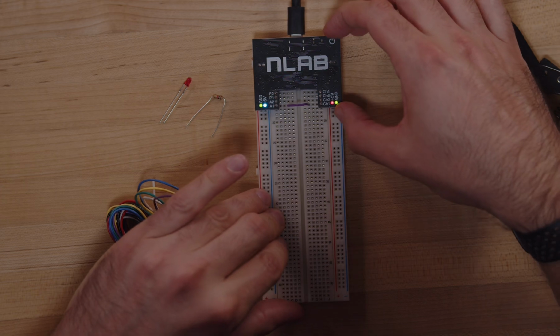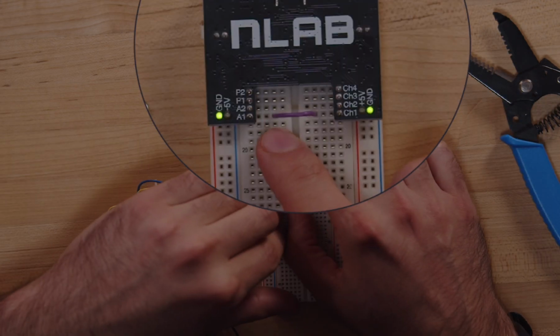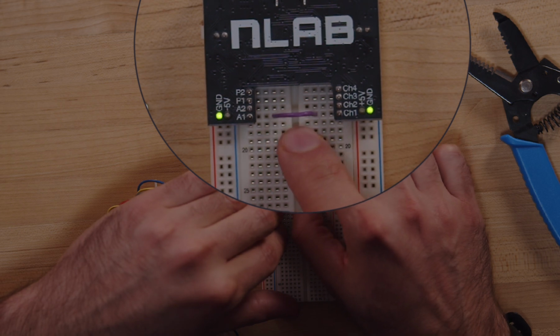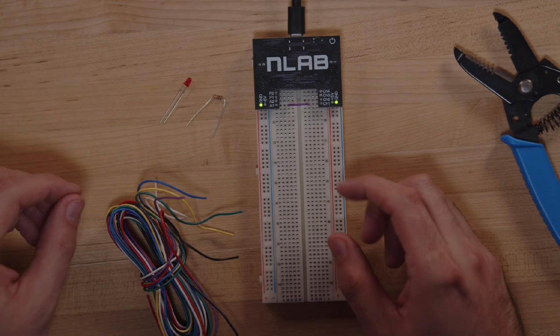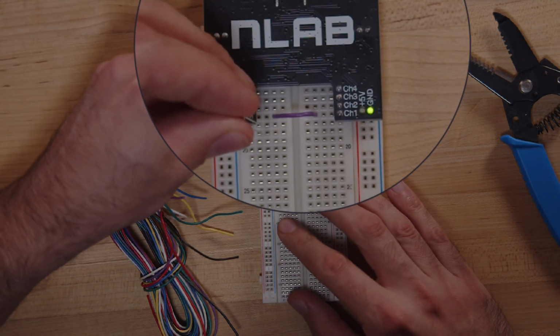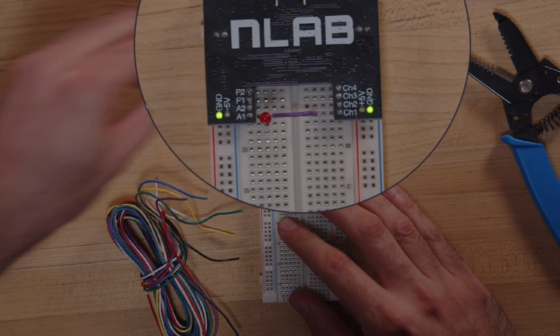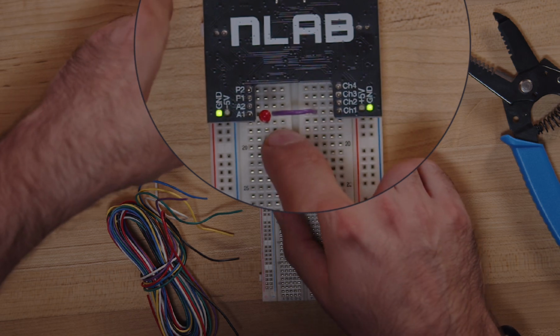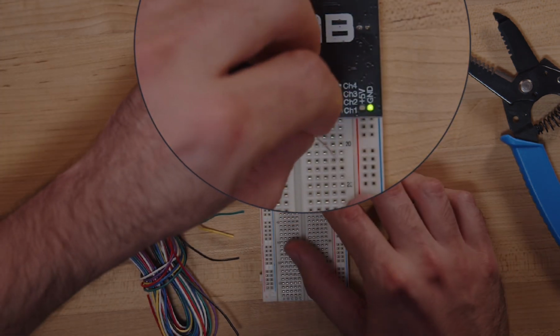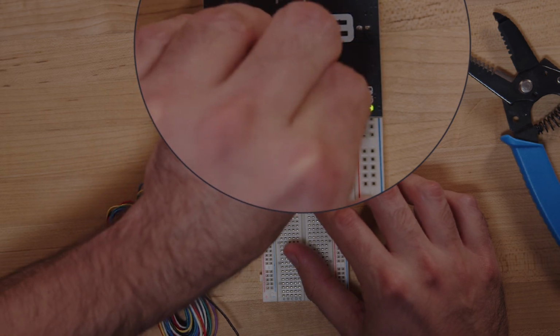First, we'll turn off the nLab. The wire from A1 to channel 1 that we put in earlier is still there. We still want to see what A1 is doing, so we'll look at it on channel 1. Now we'll build the circuit. We're going to take our red LED and put the long side into A1. The short side will be in some unused row. We'll take the resistor from that row to ground to complete the circuit.